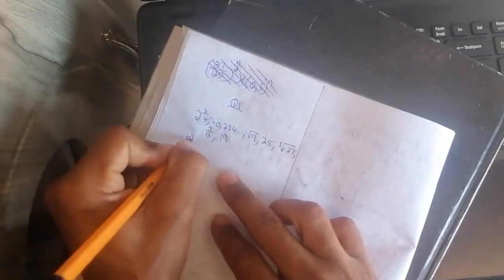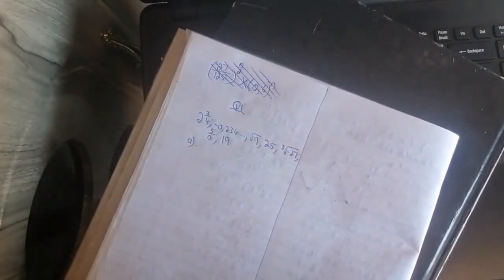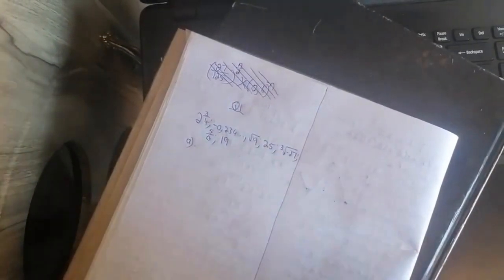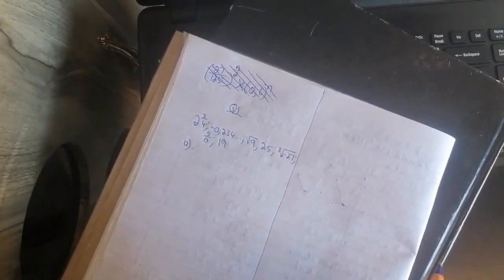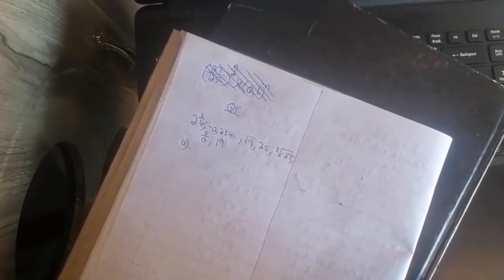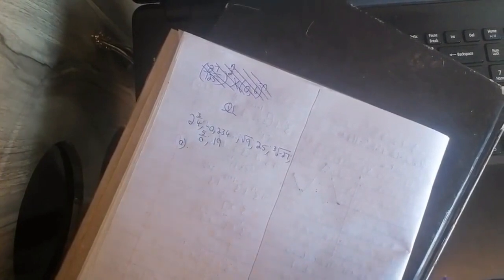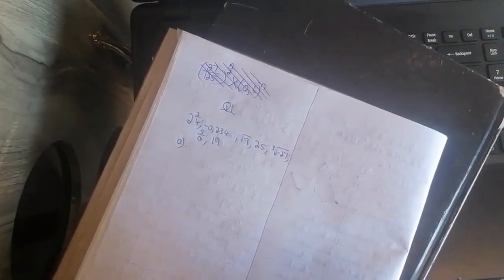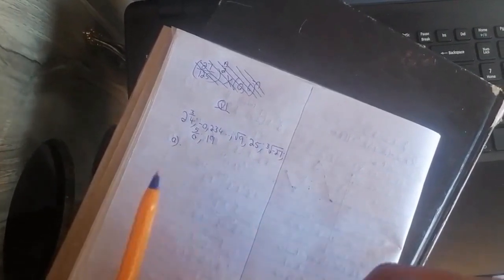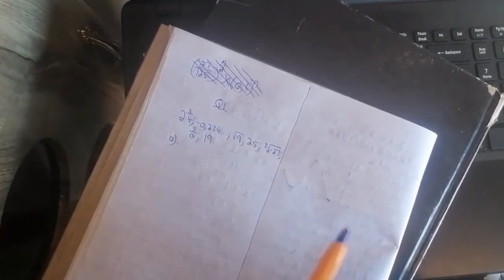Number A, they say we should find a prime number. Now remember, the definition of a prime number is a number that has only two factors, and these two factors have to be different from one another. So 1 cannot be a prime number because 1 times 1 is 1, and these are two identical numbers. Therefore 1 cannot be identified as a prime number.